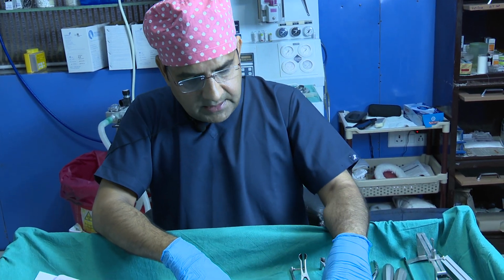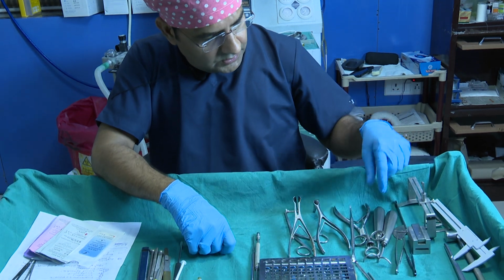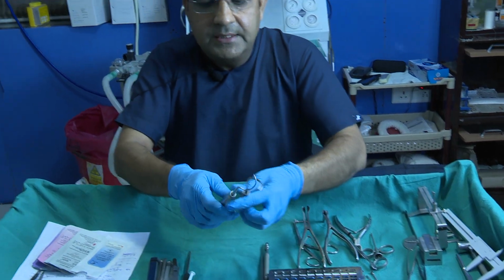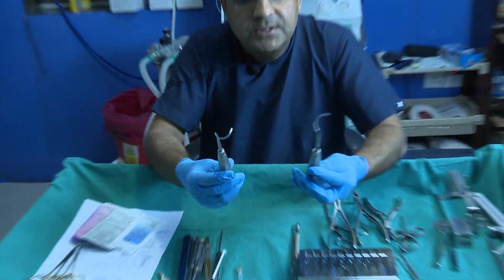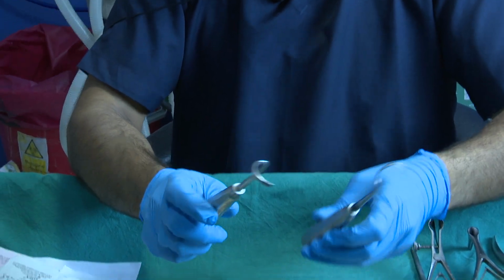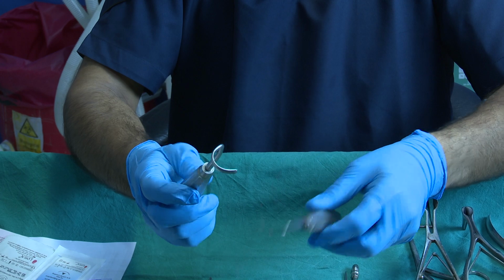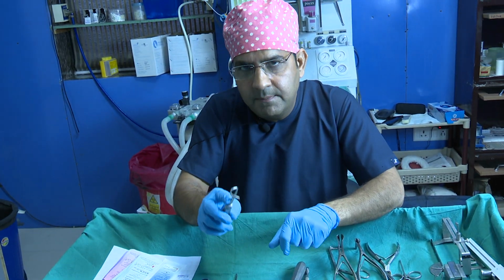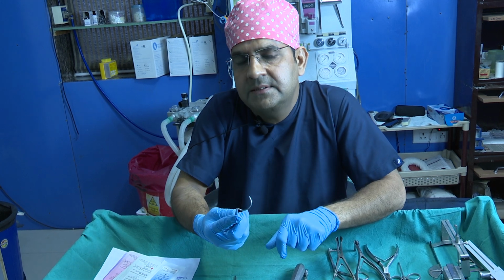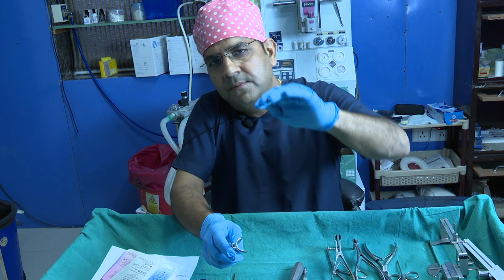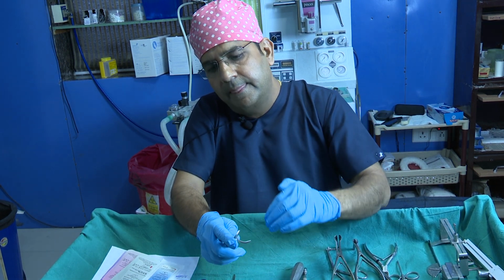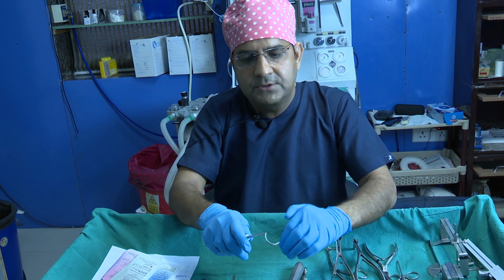We have other instruments also, friends. These two instruments, look, this is a very good instrument. I think this is the Medicon instrument. It is the instrument for the rib. When you harvest the rib graft, the most difficult aspect is going sub-perichondrial on the inferior surface of the rib.